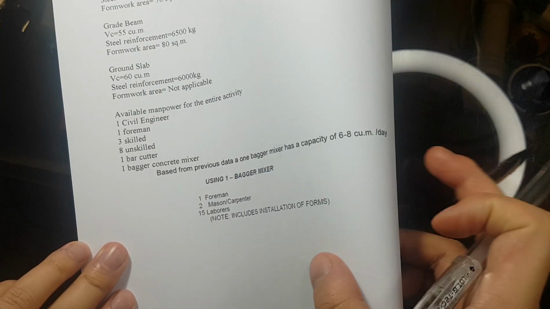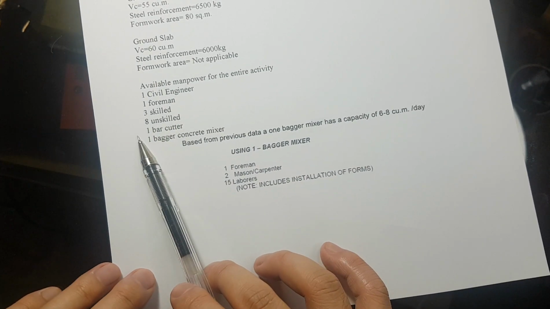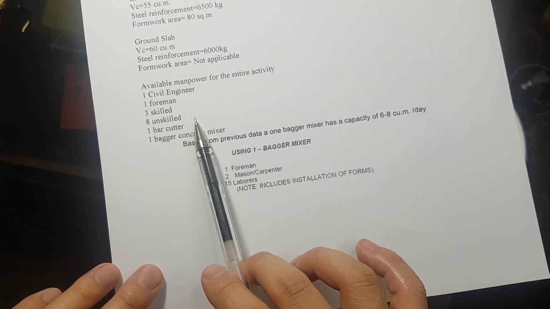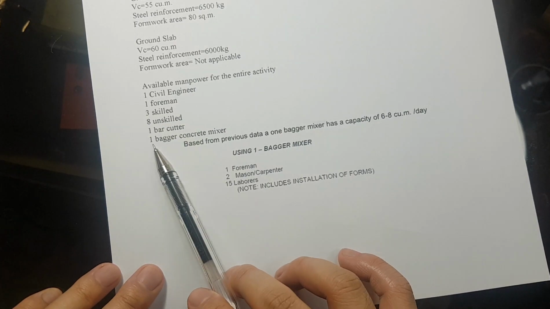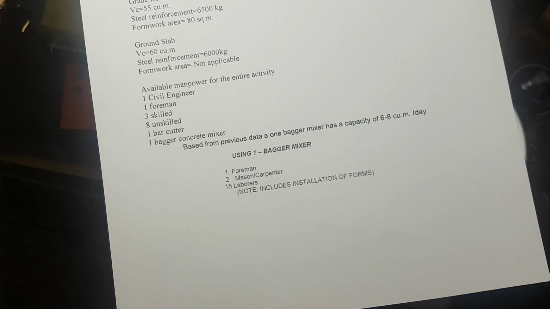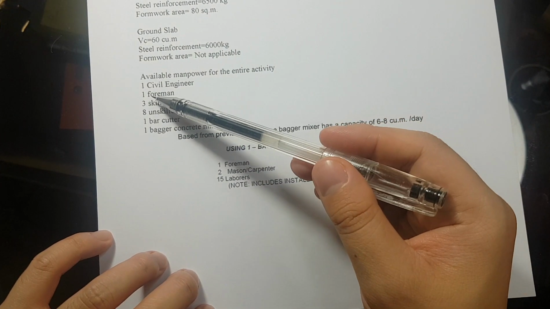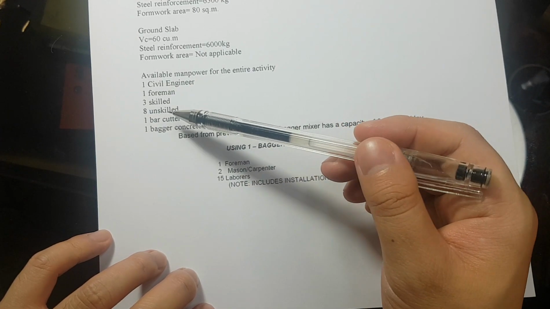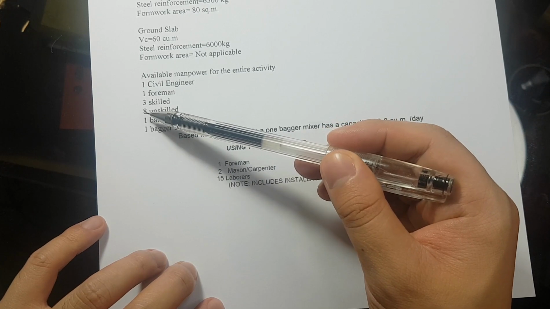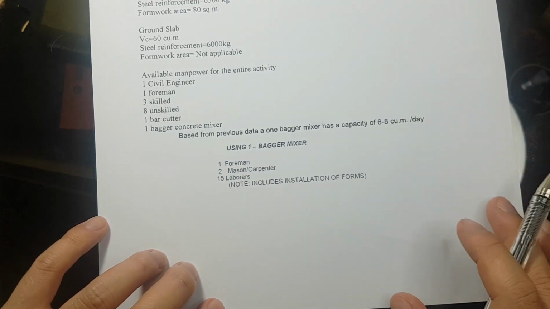Now, kung titignan mo dito, we have here one foreman, 3 skilled, 8 unskilled, one bar cutter and one concrete mixer. Okay, dito ang total mo is 1 foreman, 3 skilled, 8 unskilled, 1 bar cutter, 1 bagger. So 4, 12, 13, 14. Okay, so you're just 14.